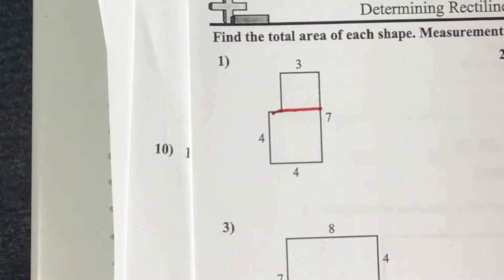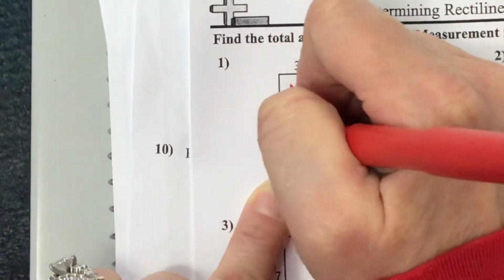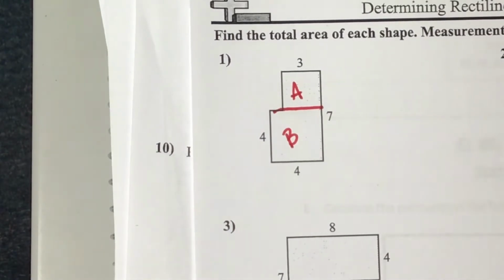And I like to label them A and B. So label the top one A and the bottom one B. Yes, ma'am. Vinny has 2. You don't have to do 2, Vinny. You only have to do 1. Yeah, Vinny. So, then the next step is that we have to determine the length of the unknown sides.